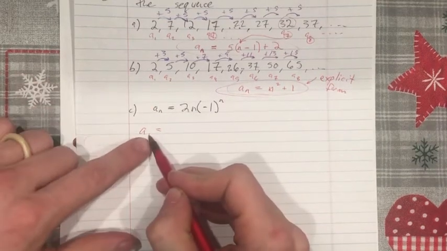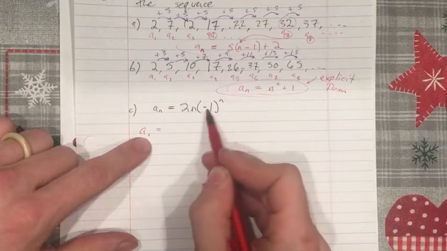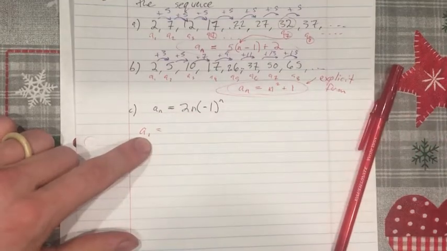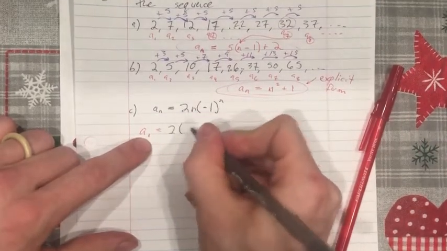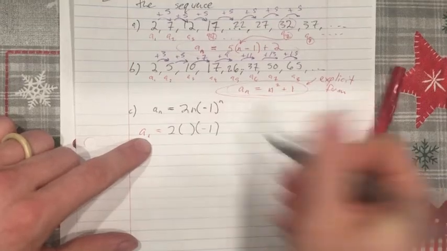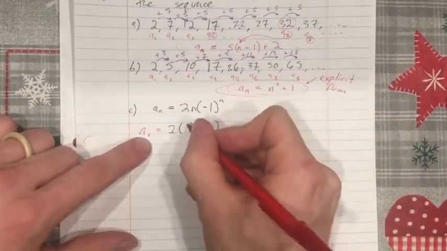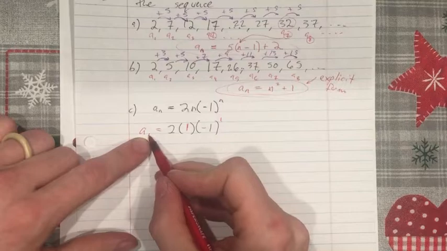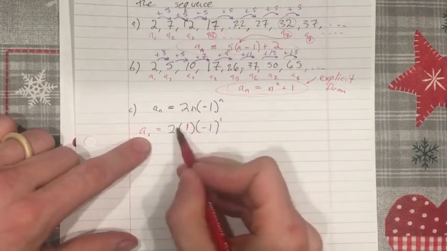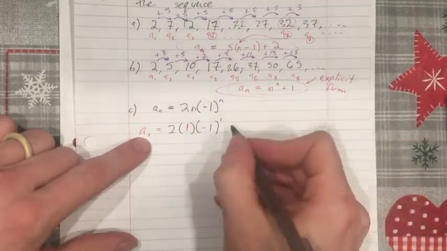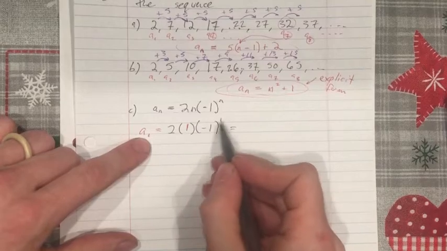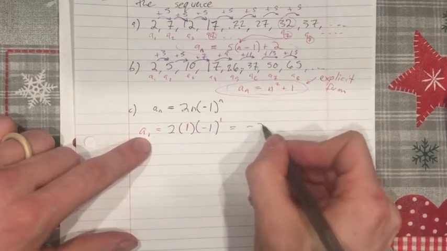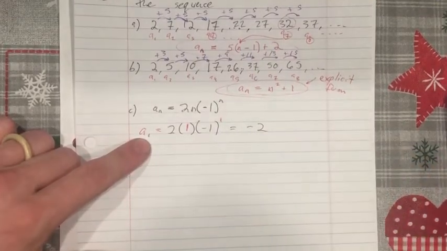So a sub 1, I just take 1 and I put it wherever n shows up over here. Okay, so let's color code this guy. 2 times 1 times negative 1 to the first power. So n is 1, right? So I just basically substitute 1 in for n in my formula. And if we simplify that, we get 2 times negative 1 to the first power. That's negative 1. That's going to give me negative 2. So there's the first term of my sequence.